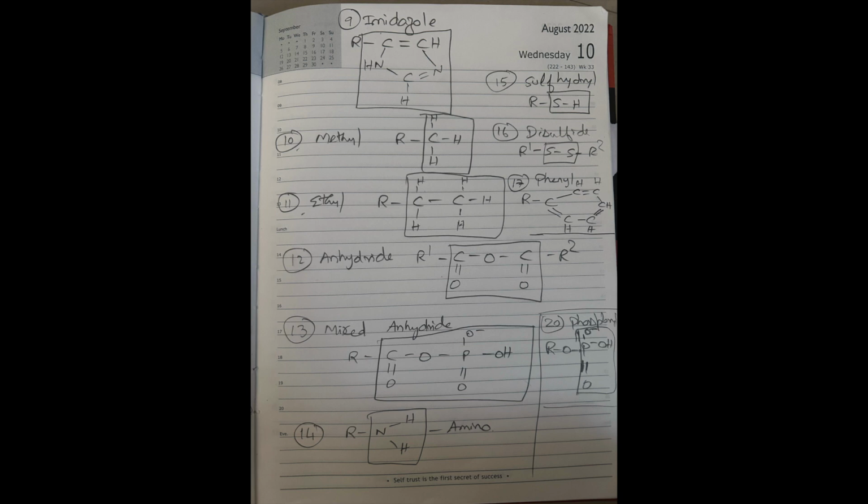Methyl and ethyl we might have seen in high school, like RCH3 and RCH2CH3. And then anhydride means R1 C double bond O, O, C double bond O R2. This is similar to phosphoanhydride. In phosphoanhydride we have P double bond O minus linked to P double bond O minus by an oxygen. In anhydride we have C double bond O linked to C double bond O by an oxygen. And in mixed anhydride we have C double bond O linked to P double bond O minus by an oxygen. Amino group means RNH2, simple.